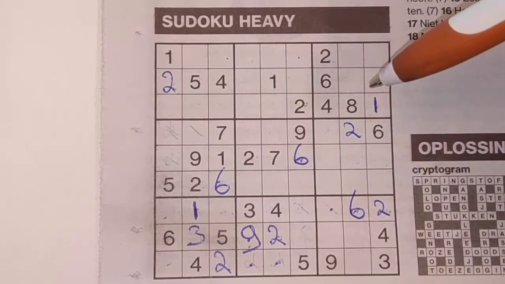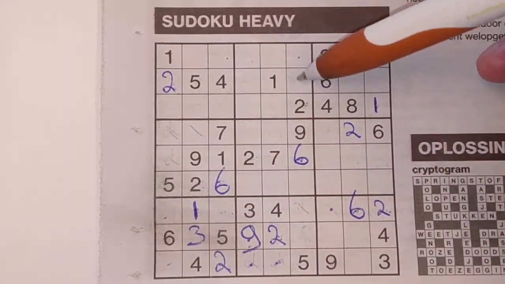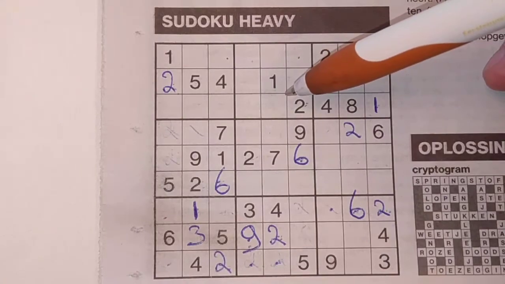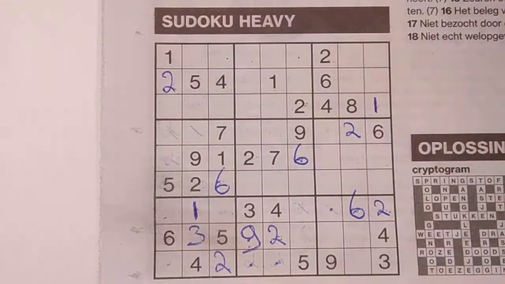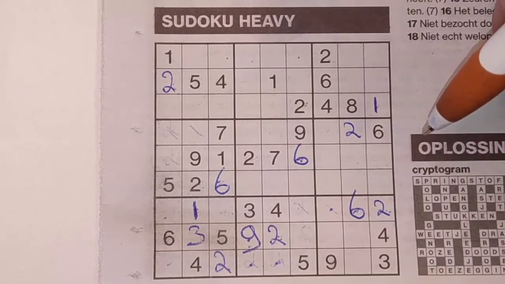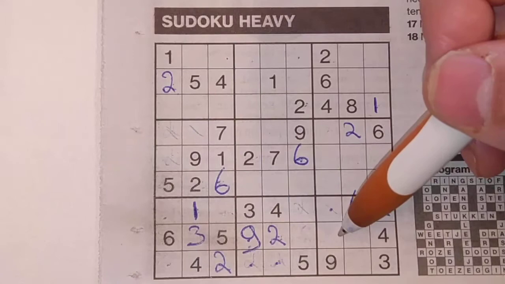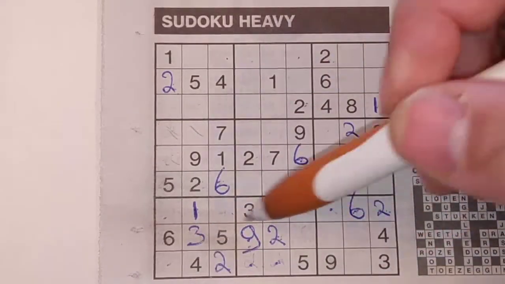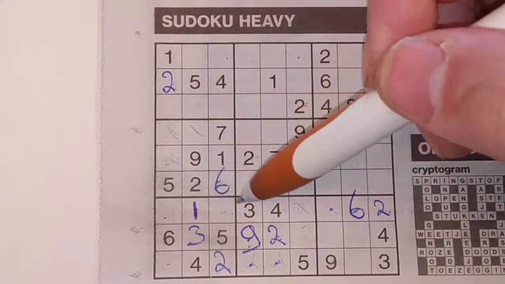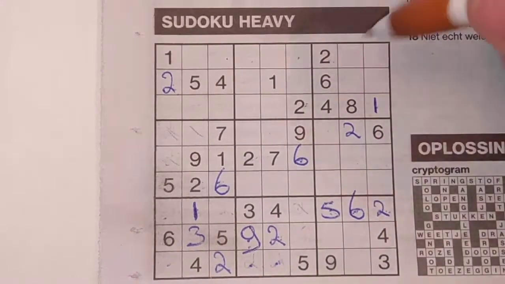No. The 6 we have here. No. Yes, 5 in this row. 5 in the row above. So in this row, the only place for a 5 should be there.